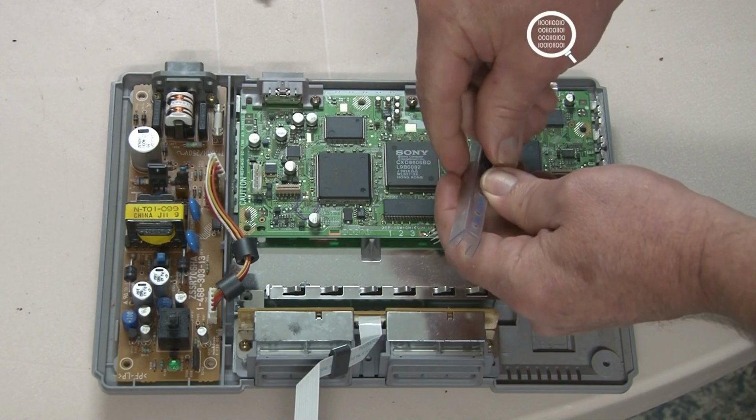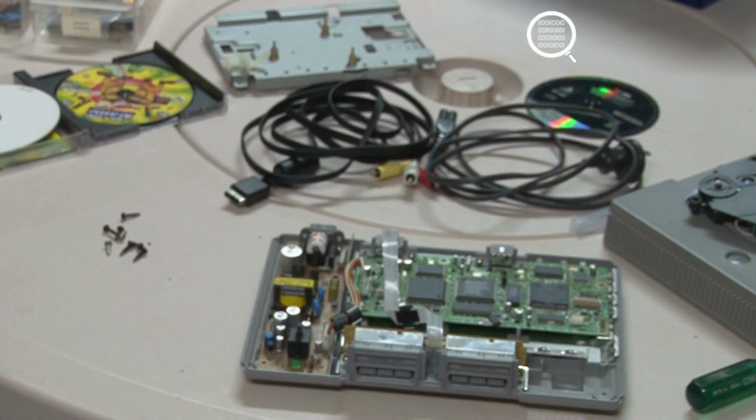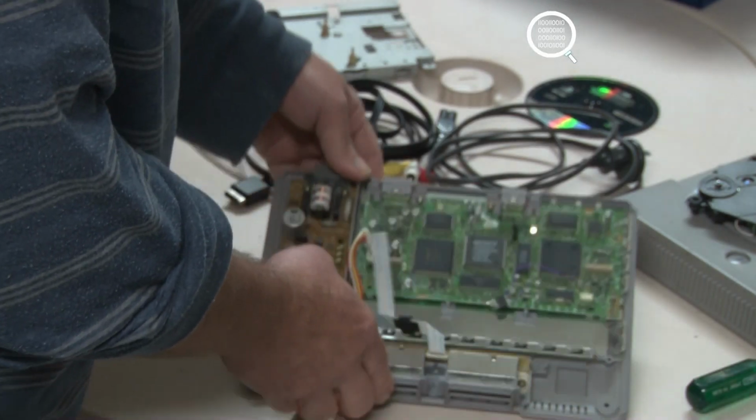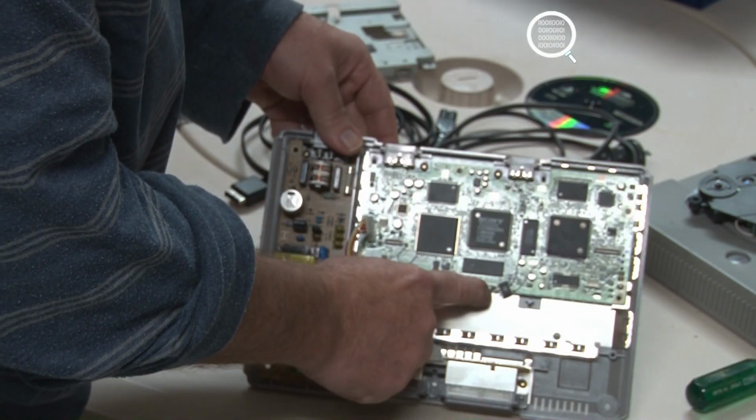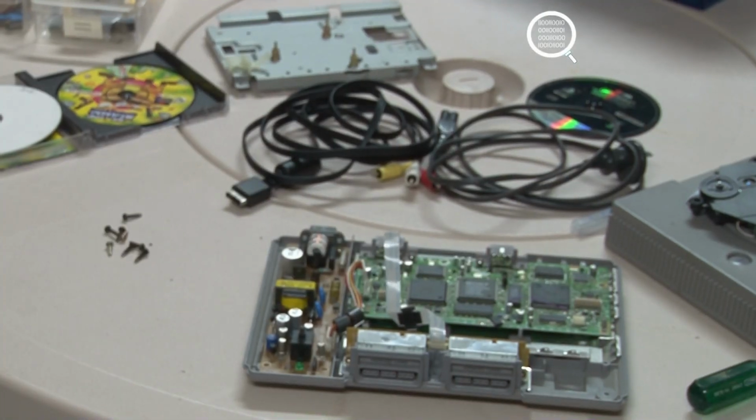This particular PlayStation version, I believe, is the 9002. From memory, it is the 4th version of the PlayStation 1 family out of maybe 8.